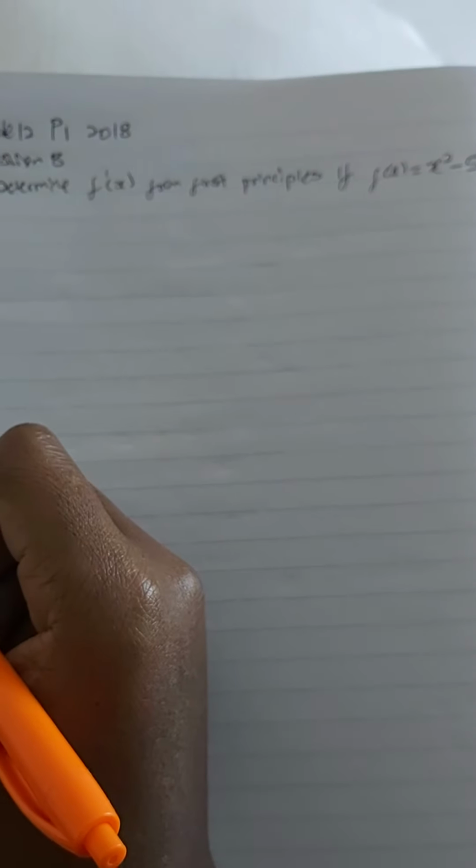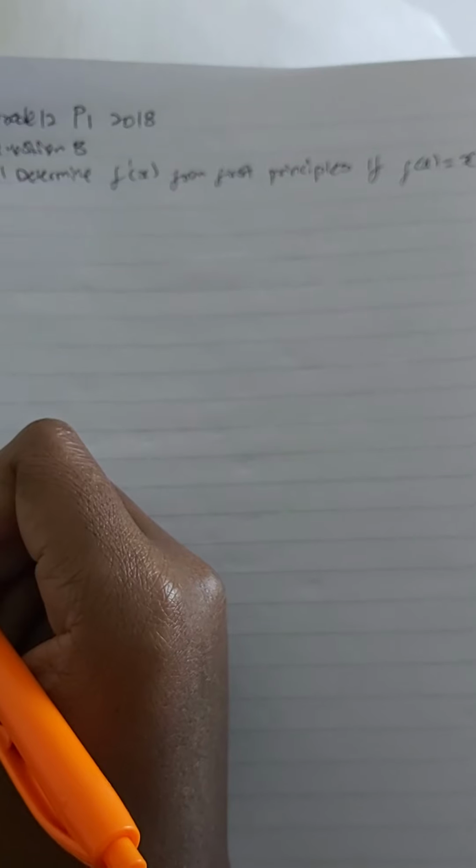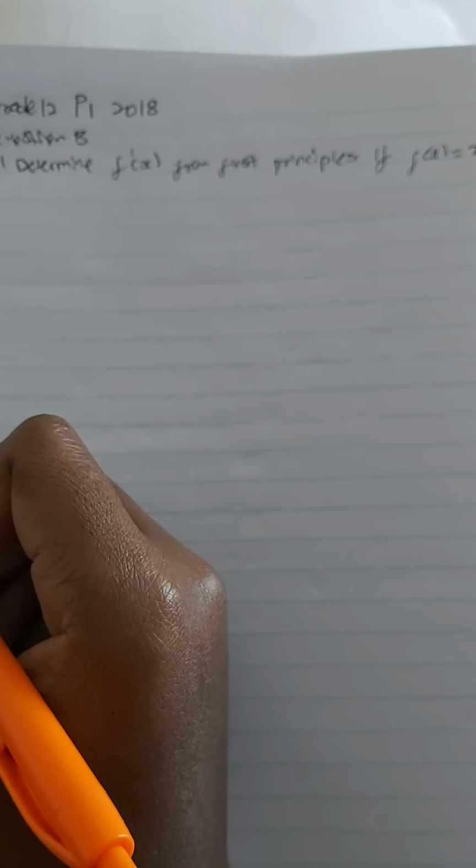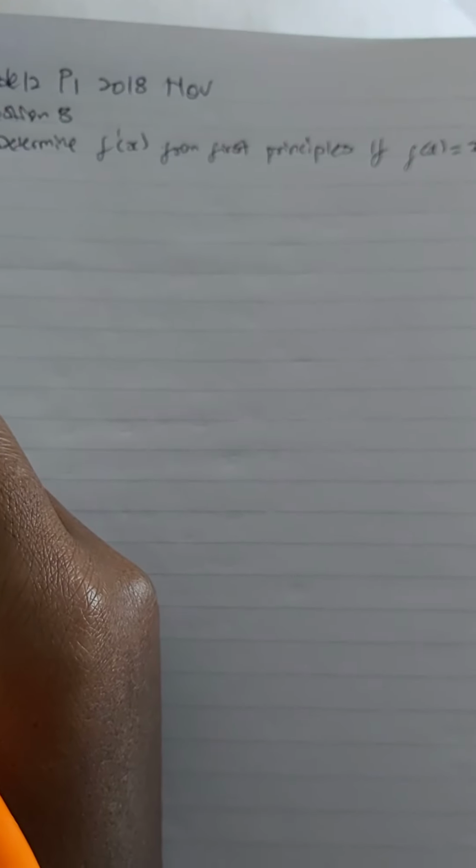Good afternoon. Today we are doing derivatives. So we are still on grade 12, paper 1 from 2018, November. Which is question number 8.